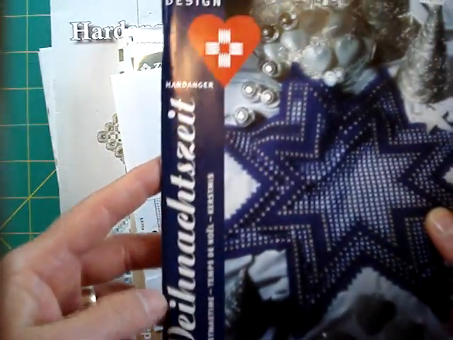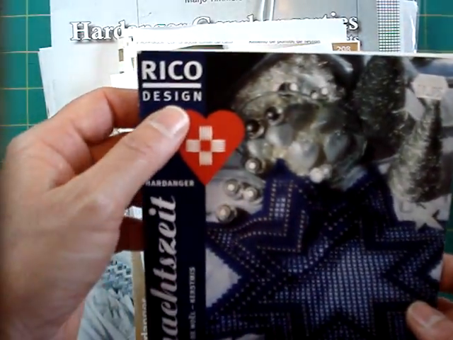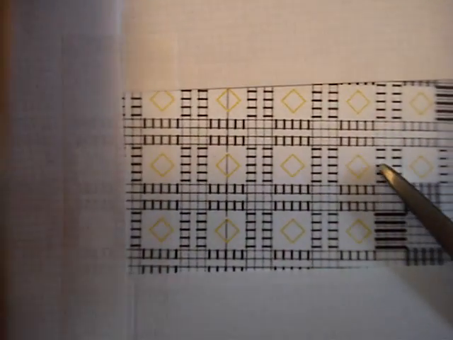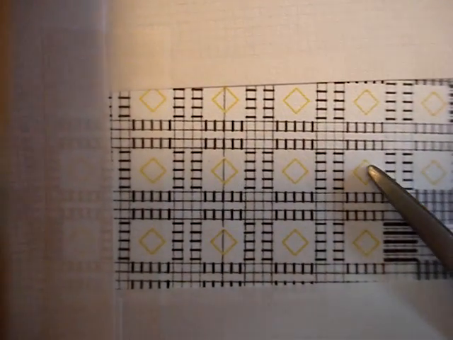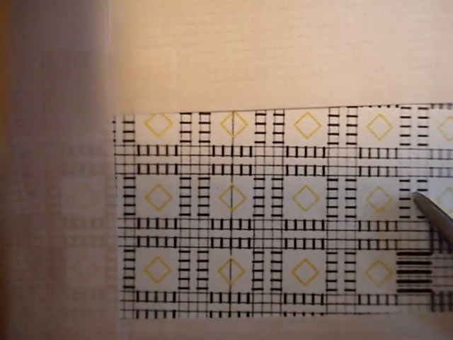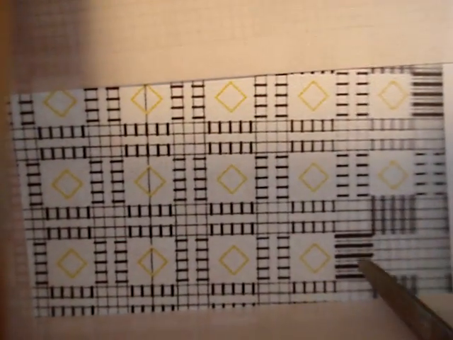This is from a German publication, Rico Designs, Weihnachtszeit, or Christmas time. And they have their patterns. That yellow is the dove's eye, and these are the needle weaving bars. More needle weaving and dove's eyes. And then you can see cloister blocks here. So that gives you an idea there.